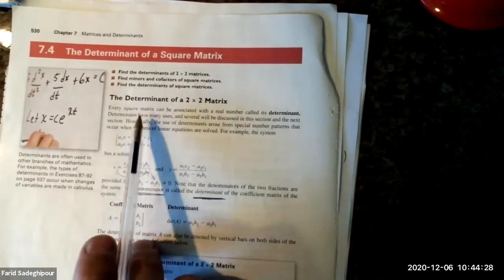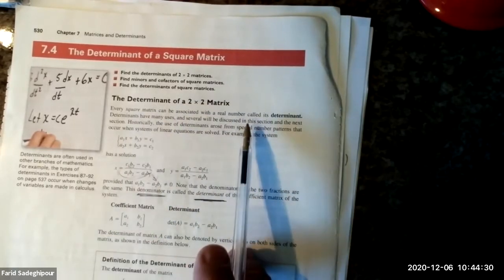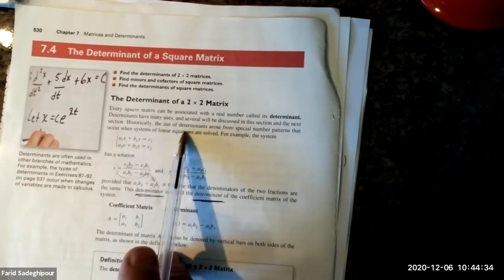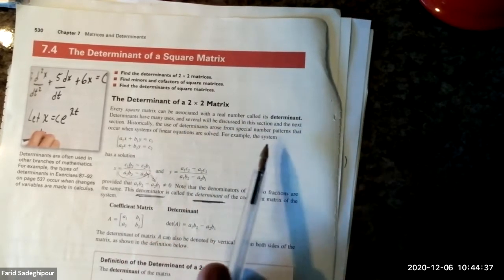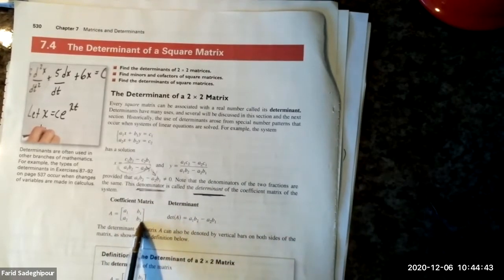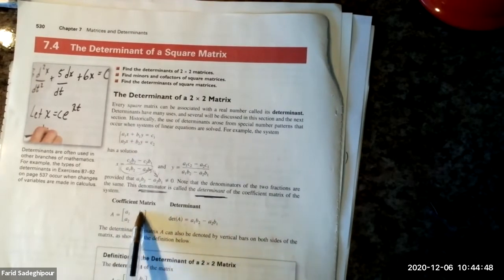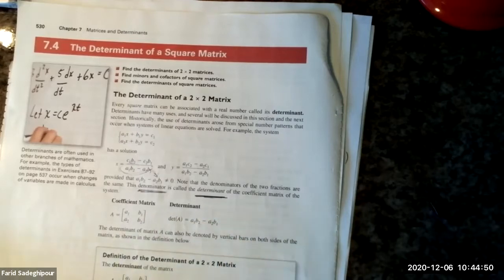And then in section 7.4, we talk about the determinant. What is a determinant? Every square matrix can be associated with a real number called the determinant, and it has many uses, and several will be discussed here. If you have a 2x2 matrix, how do you find the determinant? You multiply these two entries minus these two. That's how to find the determinant.